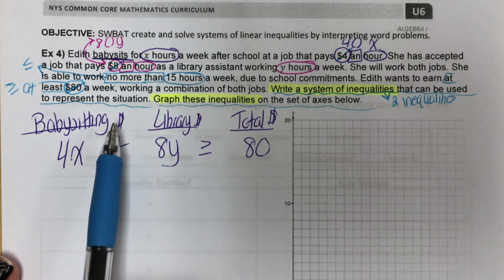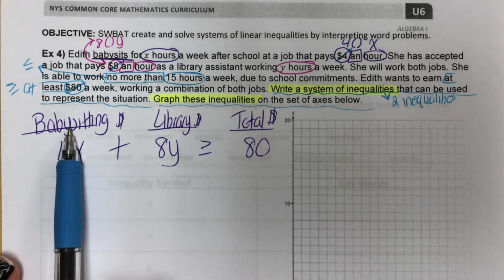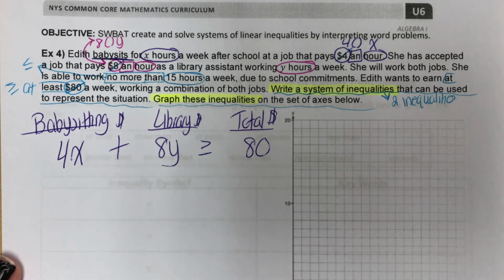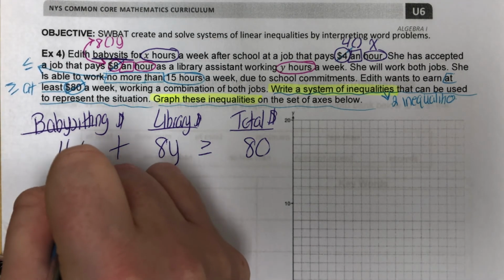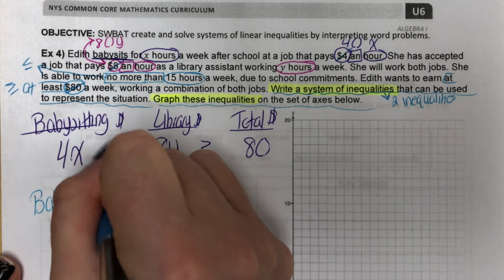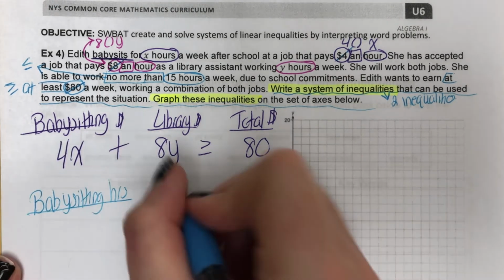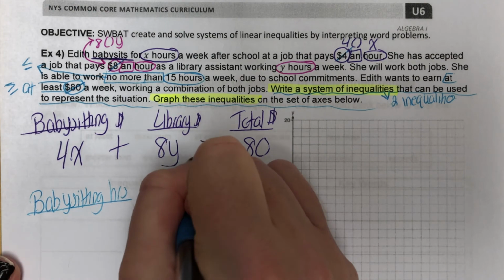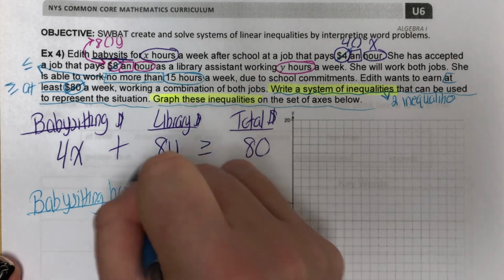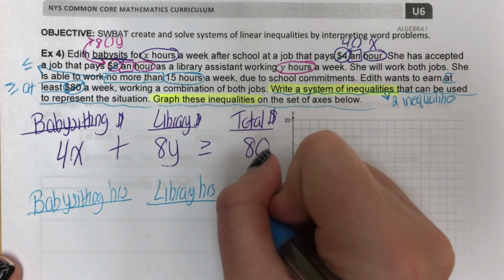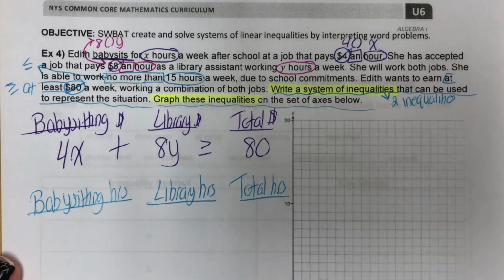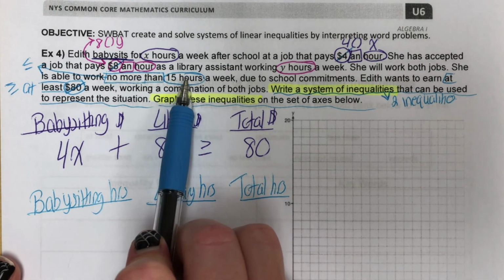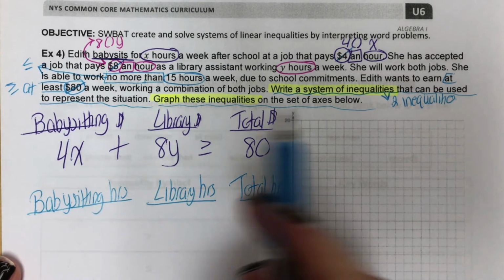So instead of talking about the money she makes babysitting and at the library, now I want to talk about the amount of hours she works babysitting and at the library. So this is babysitting hours. This would be library hours. All right, and then this would be her total hours. All right, so again, we said the total hours is right here. It's 15 hours, but it's going to be less than or equal to 15.